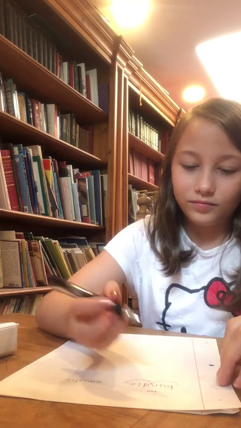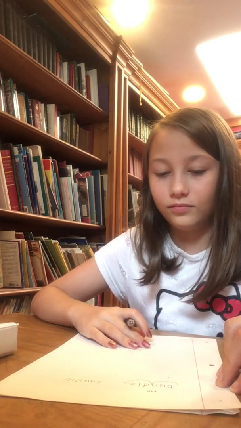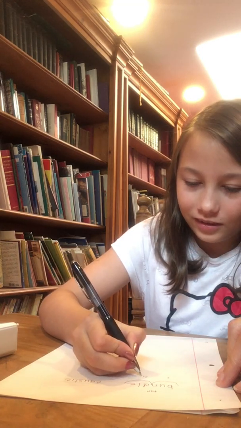Okay. What kind of syllable is the first syllable? Bun. It's closed. Put a C underneath for closed. And what kind of syllable is the second syllable? Consonant L-E. So we just write C-L-E, for consonant L-E. Okay, what is the word? Bundle. That's correct. Okay, next word.